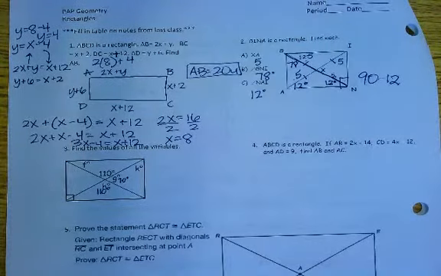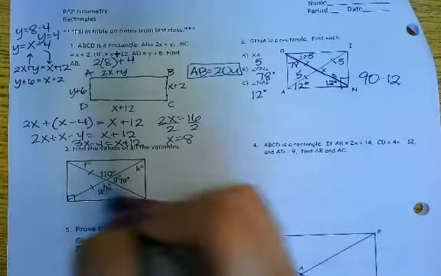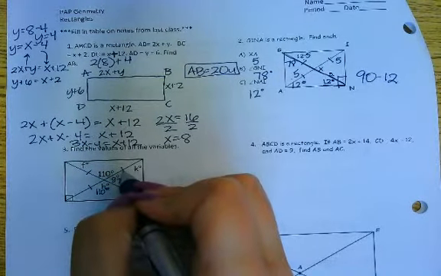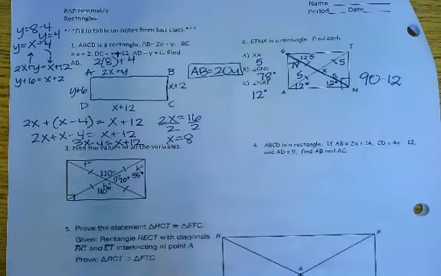Okay, what else do I know? K is 55. How do you know that K is 55? Because the triangle is supposed to be 180 degrees, so subtract and divide by 2.